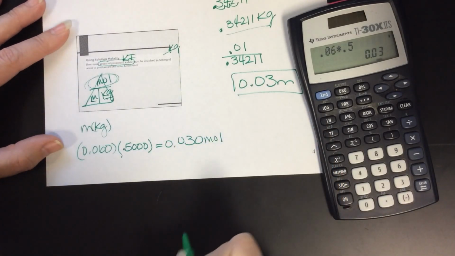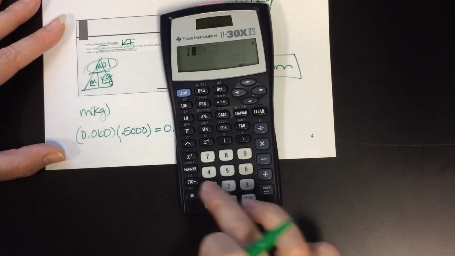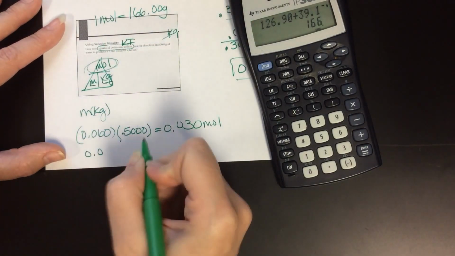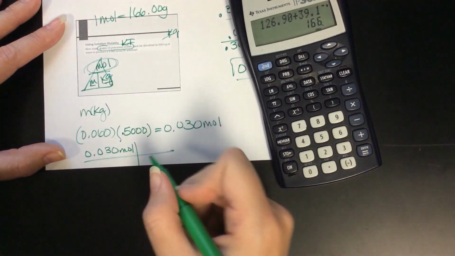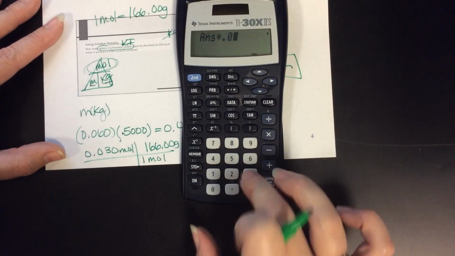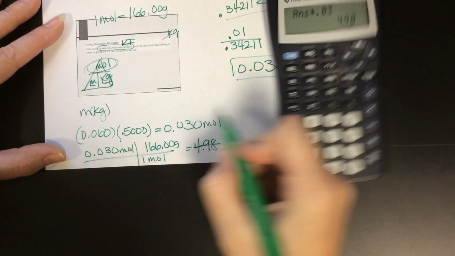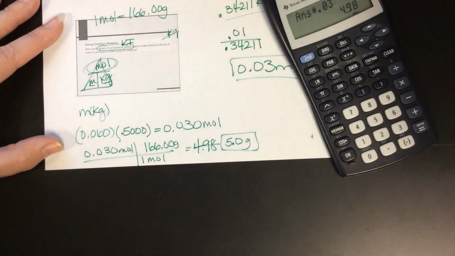That's moles. So now I can take my moles and convert it to grams by using the molar mass of your KI. So 126.90 is the mass of iodine, plus 39.10. You get a molar mass of 166 grams. So 0.030 moles. Converting your moles to grams, you're going to use that molar mass that I just found. 1 mole is equal to 166.00 grams. So times 0.03, 4.98. We need 2 sig figs in our answer, so that's going to end up at 5.0. We are solving for grams, so it's going to be 5 grams dissolved in.